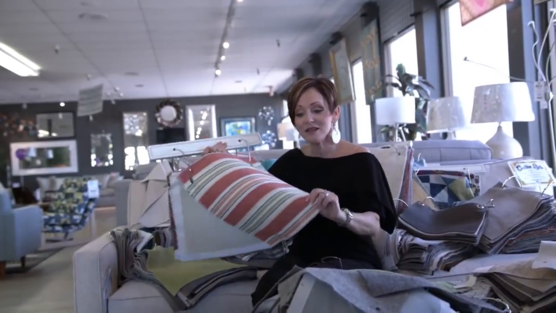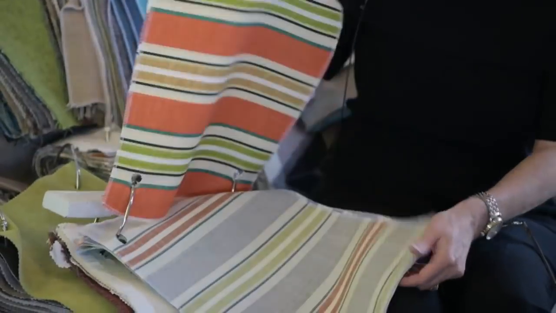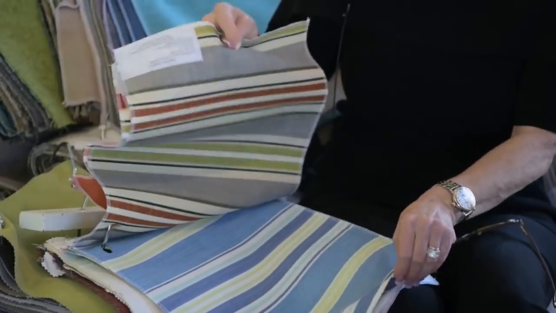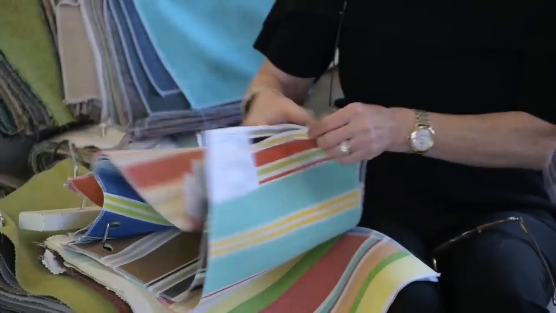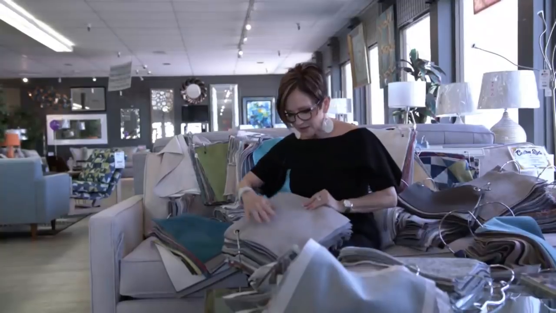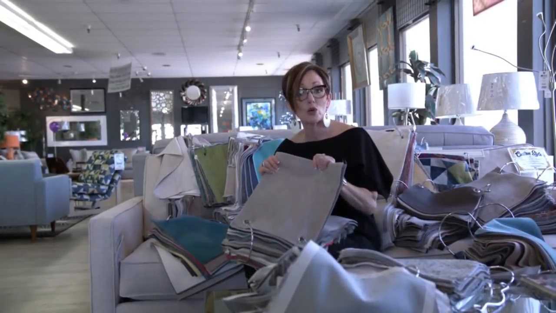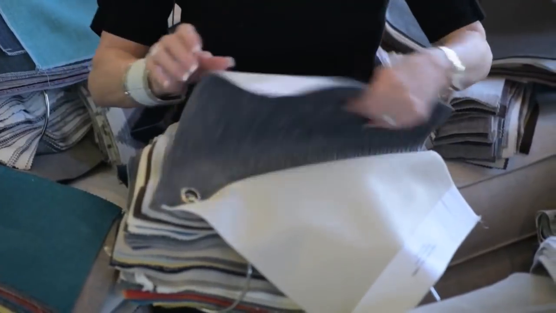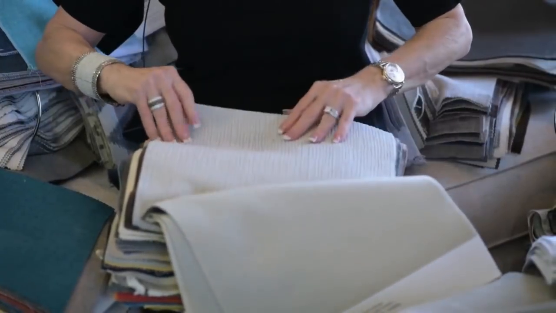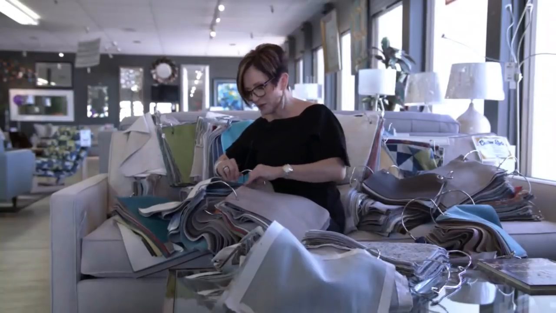When I see something like this, or all these stripes in multiple colors, I think that's actually really cute on a chair in a beach house application or a sunroom. All right, this is an interesting fabric. It almost reminds me of a modern corduroy. So rather than really strong stripes, it's sort of a broken stripe. I have to give them options, okay, guys?